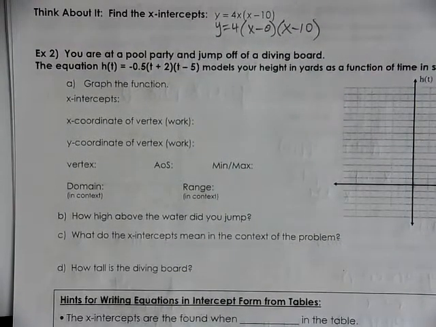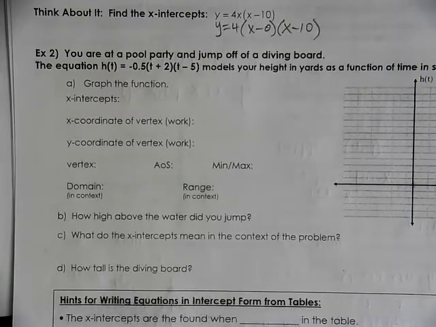So you still have a p value that's 0 and a q value that is 10. So that is intercept form. You can figure out your line of symmetry, your vertex, and your x-intercepts, all by looking at that.